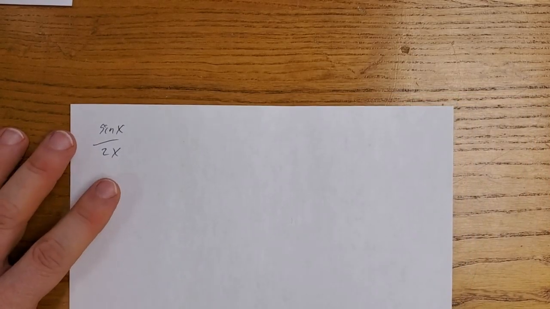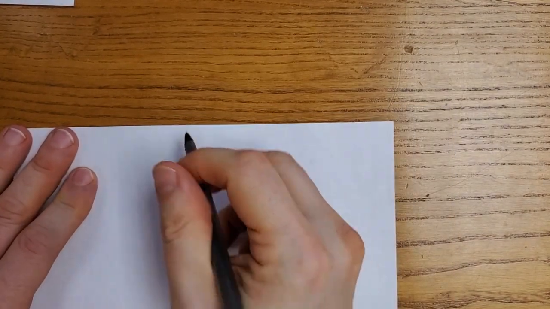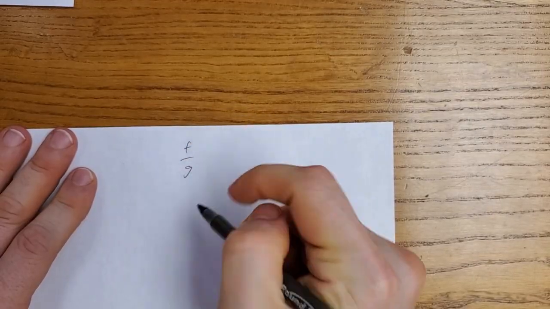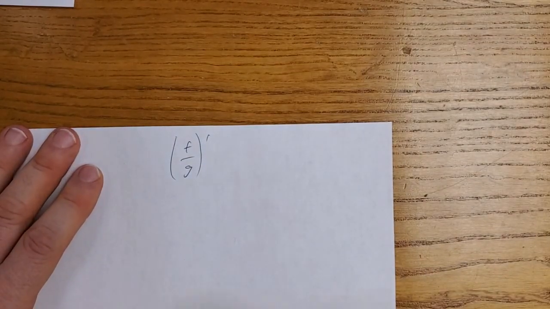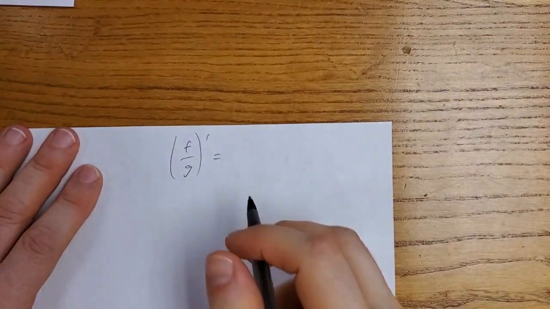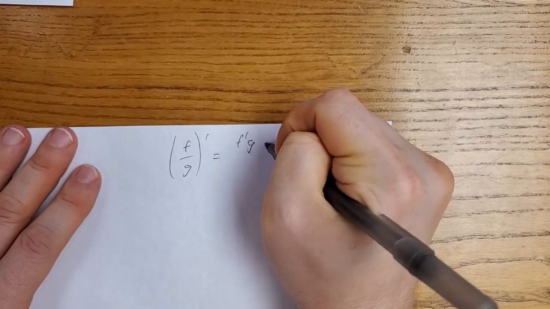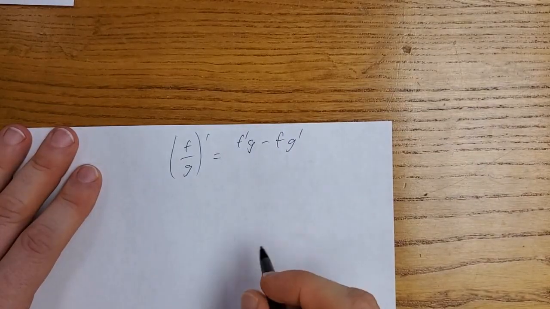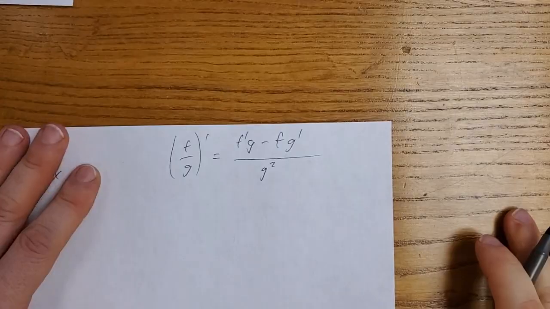And that's another one of those things that you just have to memorize basically. So the quotient rule says that if you have a function f over a function g, and you want to find the derivative of it, you end up with the derivative of f times g minus f times the derivative of g all over g squared.